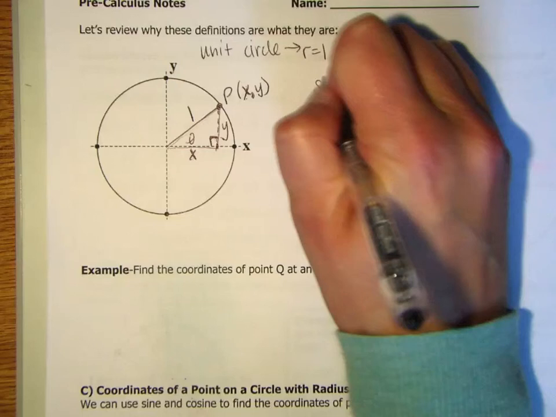We can do the same thing for cosine. Cosine is your adjacent side over your hypotenuse. From our angle theta, what's the adjacent side? X. And our hypotenuse is still 1. So cosine of theta is equal to x.